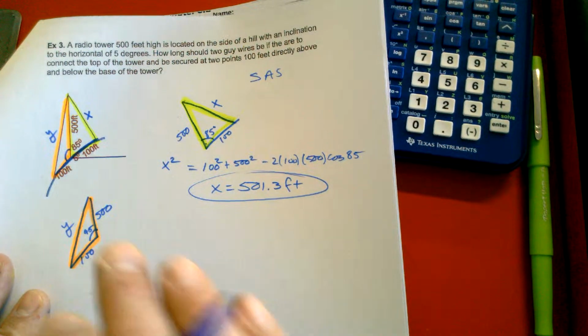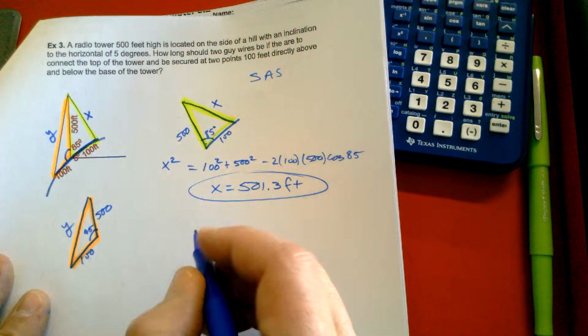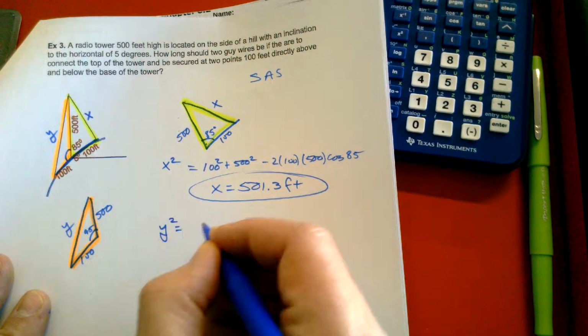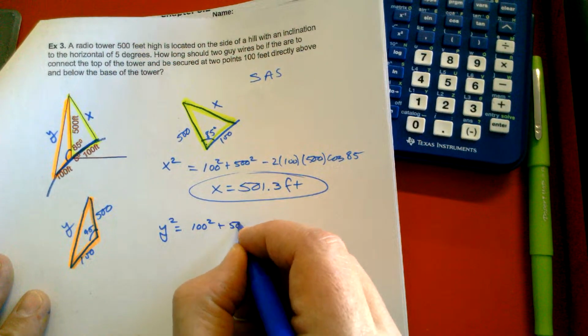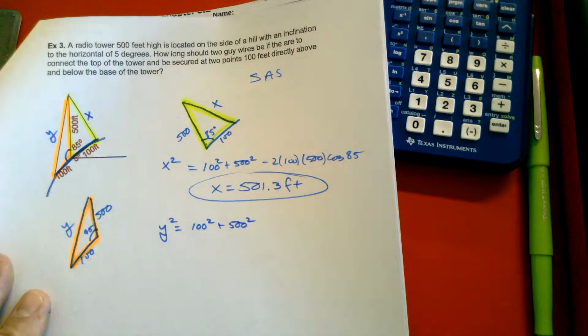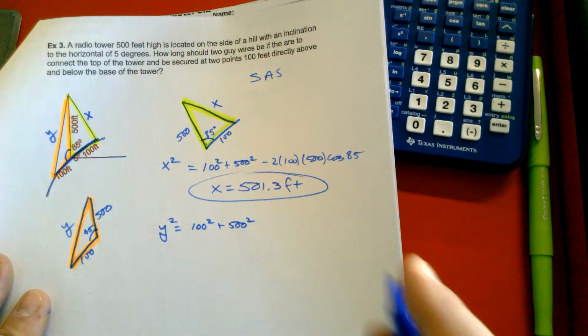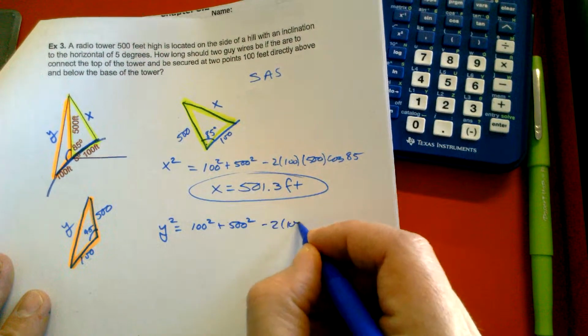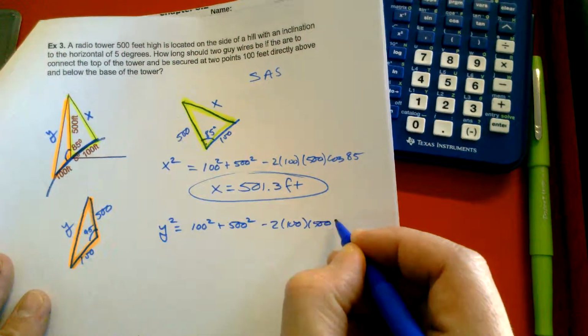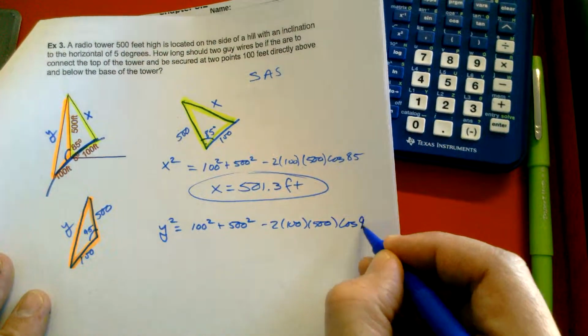The other one's just a little bit bigger. Again, my two bookends are y and 95. So y squared equals the sum of the squares of the other two sides, minus 2 times 100 times 500, and then the cosine of 95.